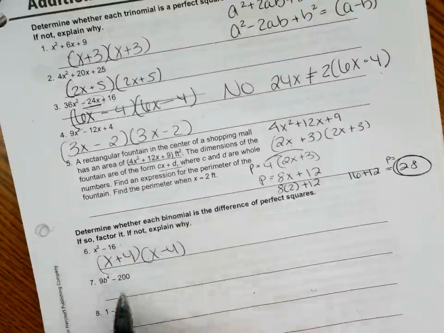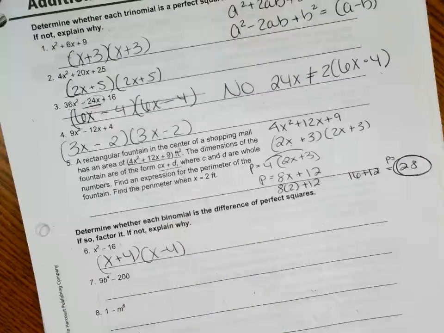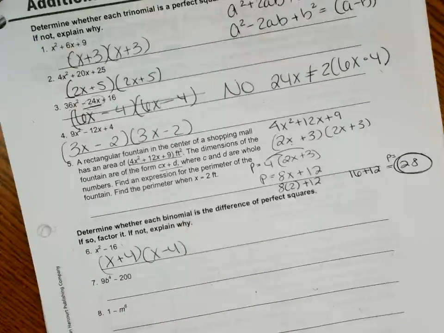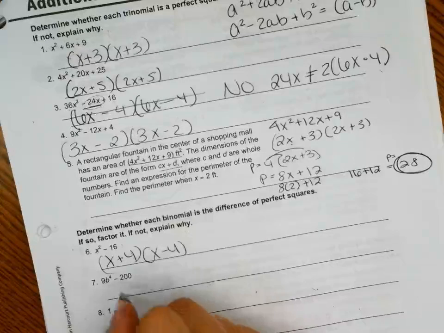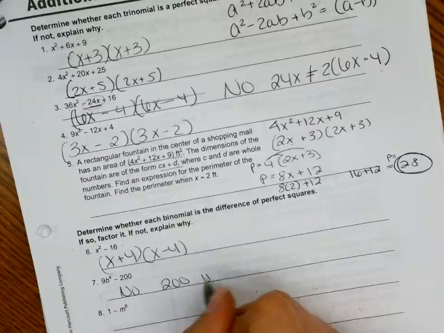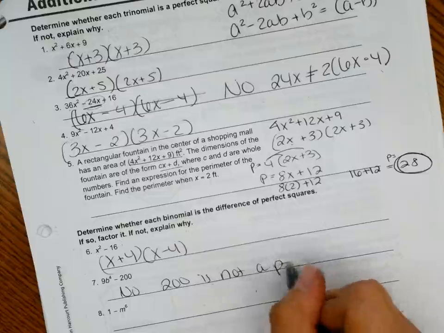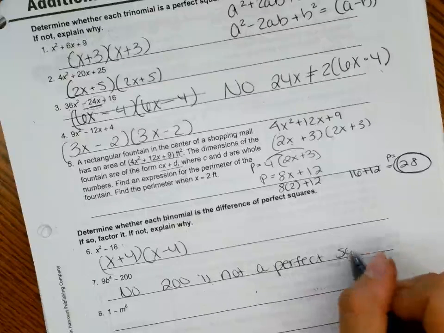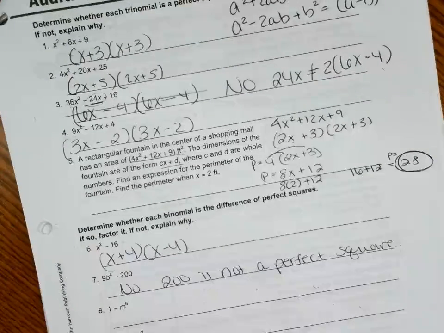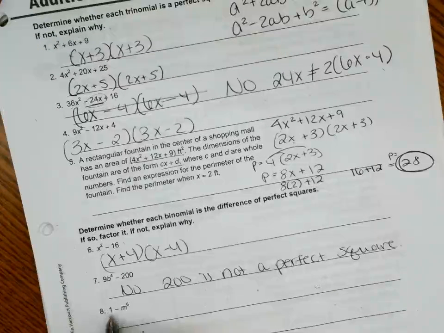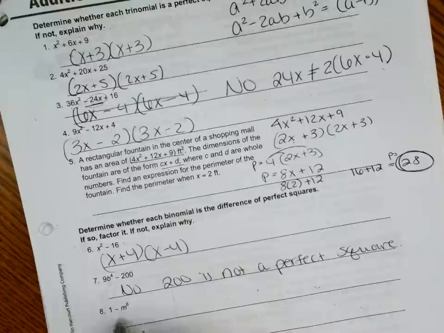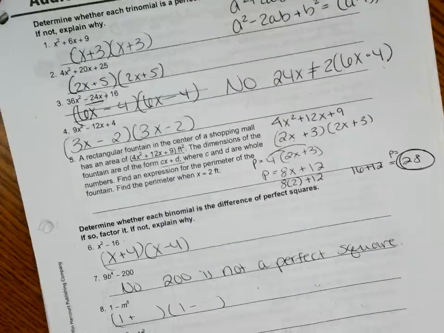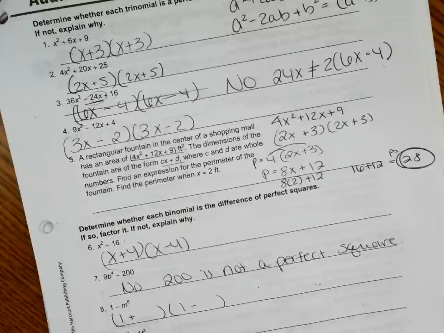How about here? Is that a perfect square? Is 200 a perfect square? No. Perfect square, perfect square. What is the square root of m to the 6th? Well, m to the 6th to the 1/2. 6 to the 1/2 is what? 3.